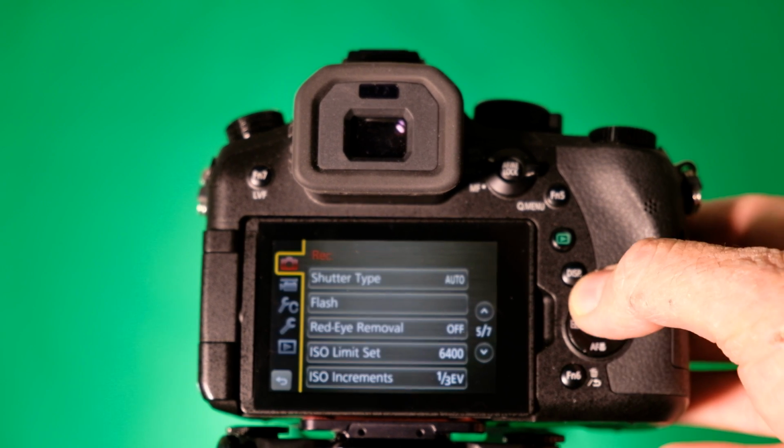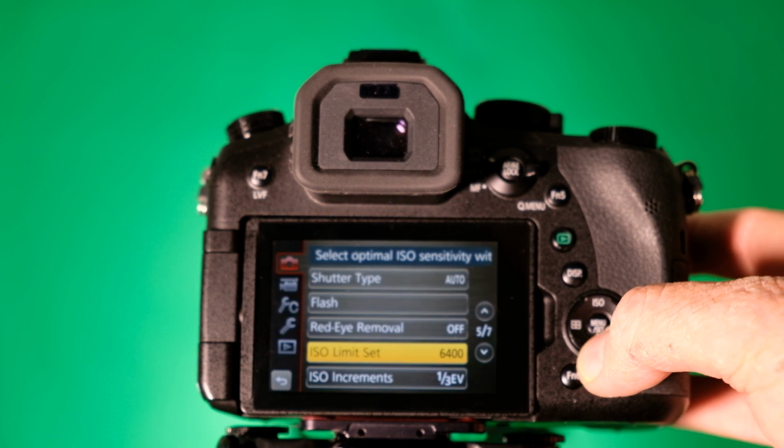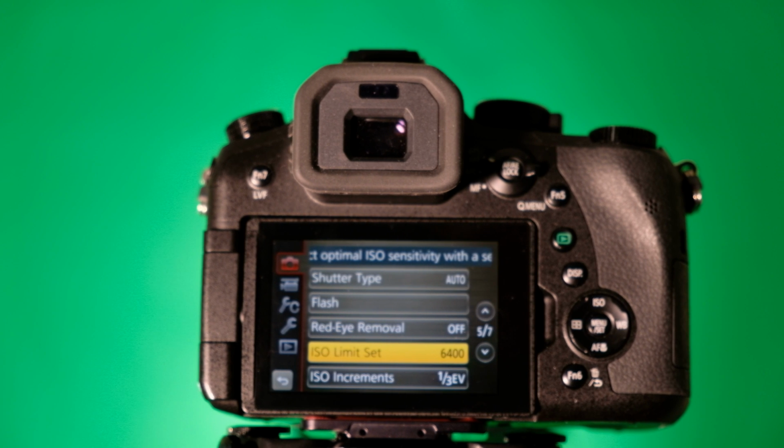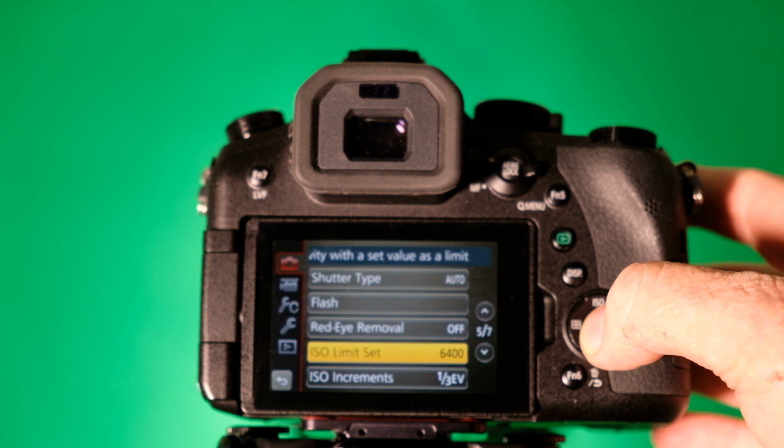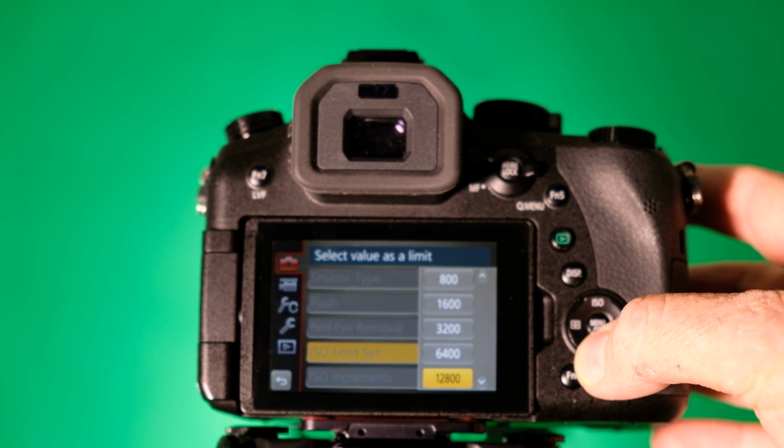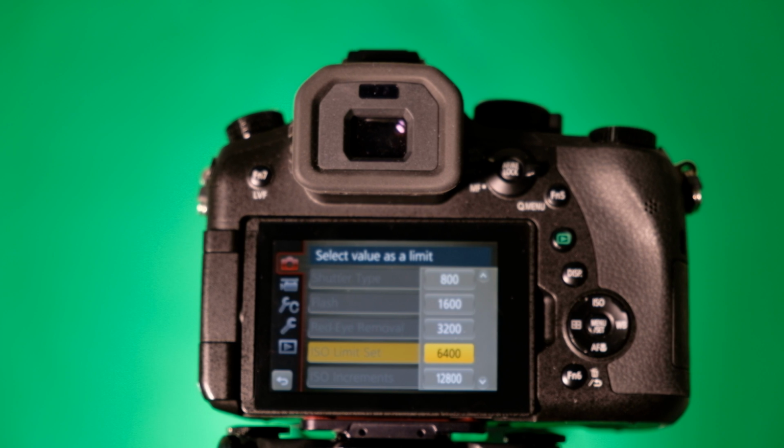Now, if you go further down, you see the ISO limit set. This is something I like in cameras, that you can set the ISO and then the camera will not go over that ISO.